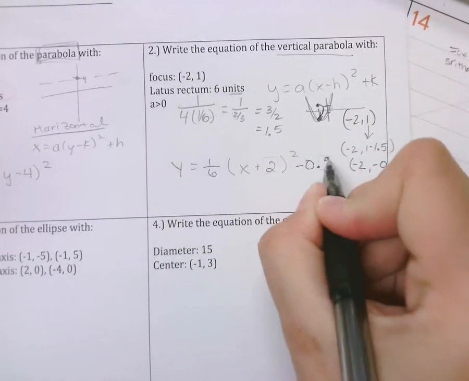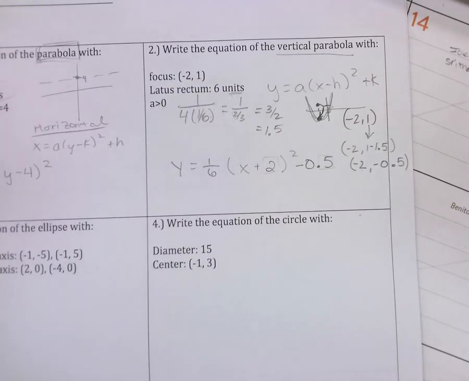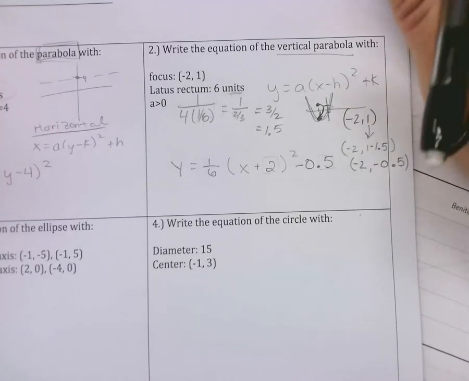Oh man, I already put a plus sign there. I know, me too. Gosh darn it, why would I forget? Sometimes I put plus signs for no reason. Oh, that's not good.